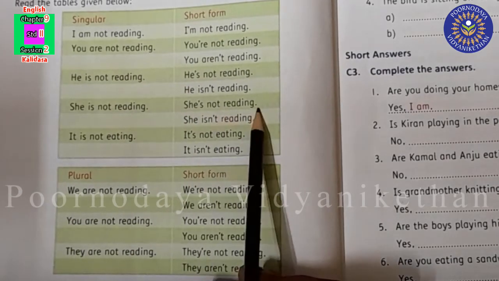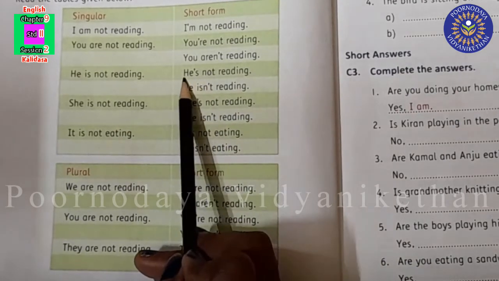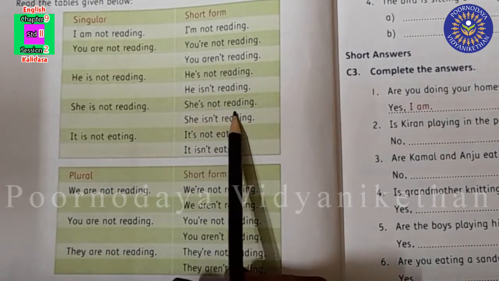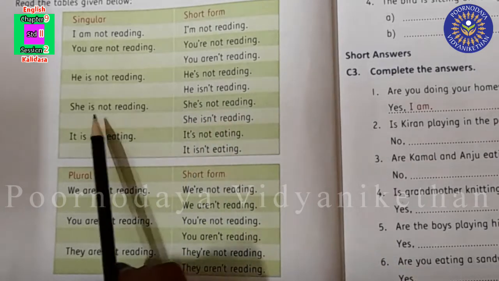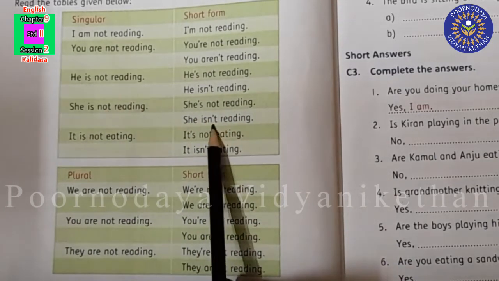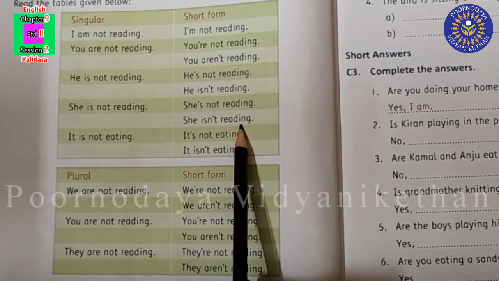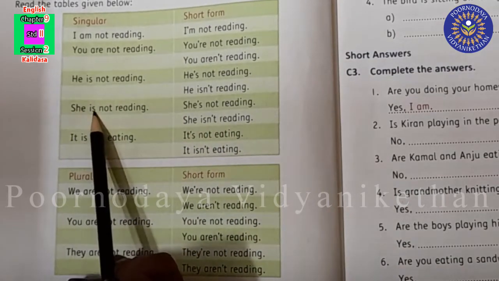She's not reading. He's not reading. Here it is. She's not reading. Is not can be written as isn't. She isn't reading. So what is the short form of she is?